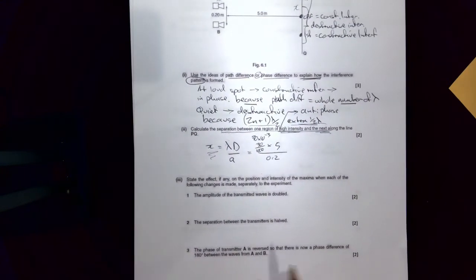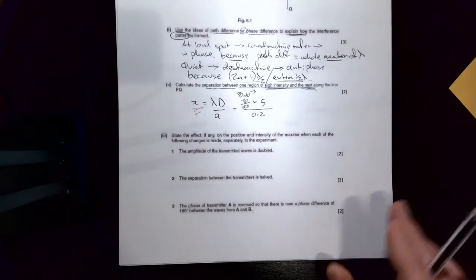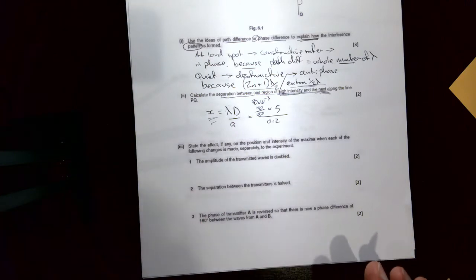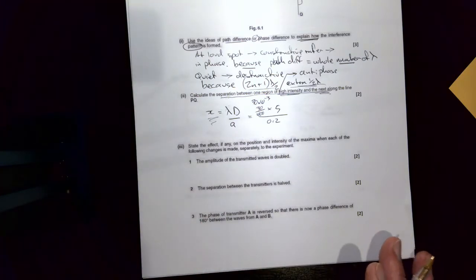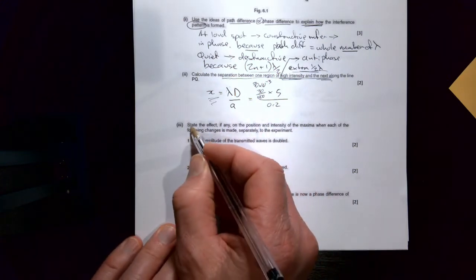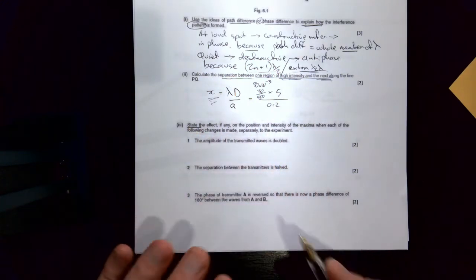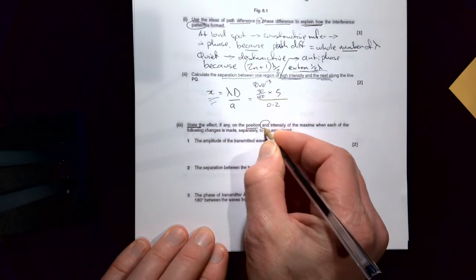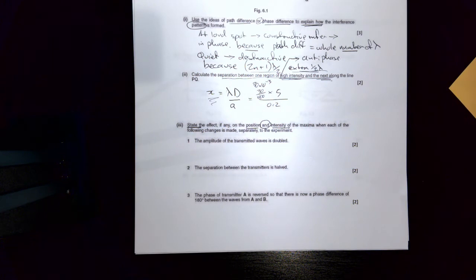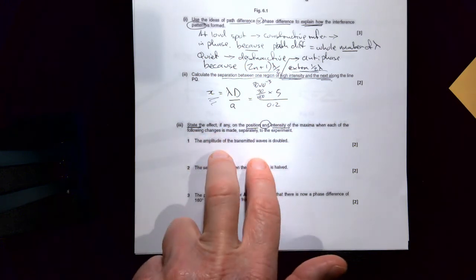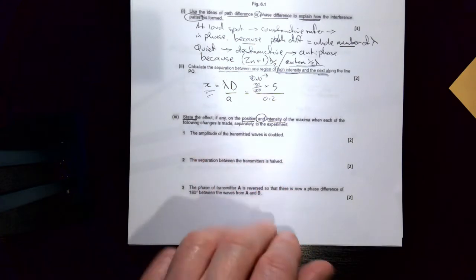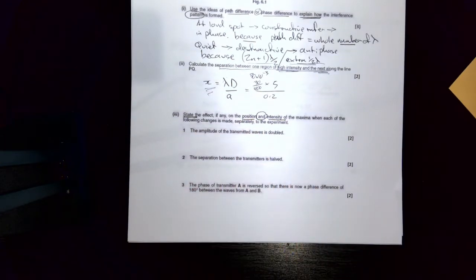However, the easy bit is at the bottom, and this on its own was worth 6 marks. The reason a lot of people went a bit skew with it is because they ignored the question. All you're doing is saying what you see, on the position and the intensity. A lot of people had right answers but didn't mention both, and that's why you've got 2 marks for each one. Some people mentioned it in some parts but not others. You need both.